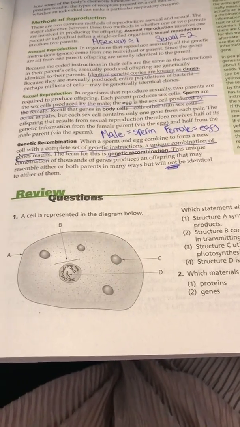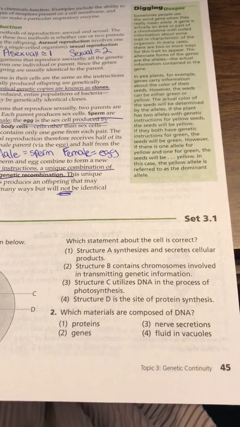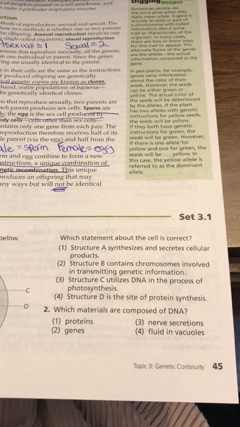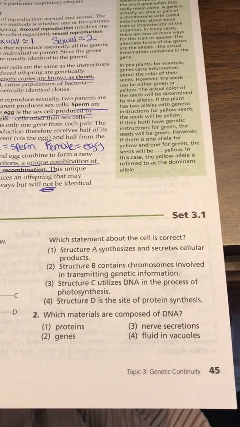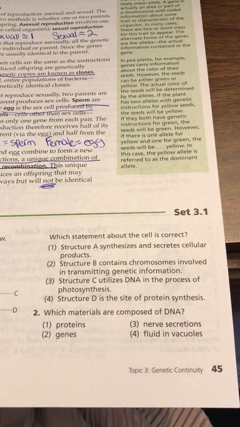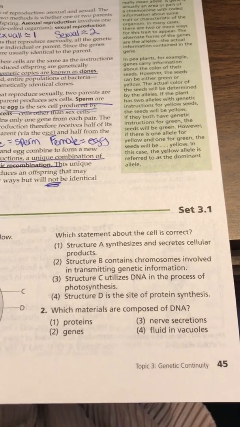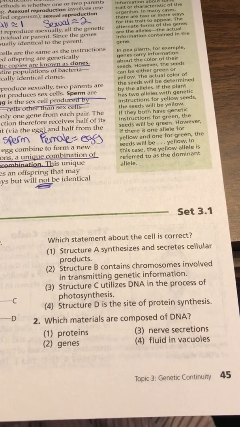Number 1. A cell is represented on the diagram below. Which statement about the cell is correct? 1. Structure A synthesizes and secretes cellular products. 2. Structure B contains chromosomes involved in transmitting genetic information. 3. Structure C utilizes DNA in the process of photosynthesis. Or 4. Structure D is the site of protein synthesis.